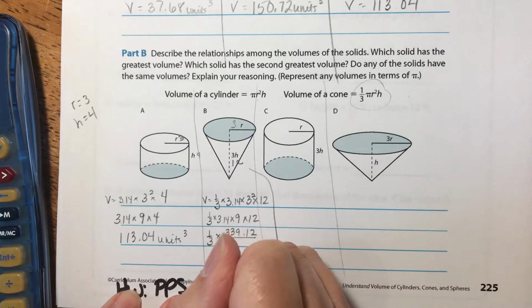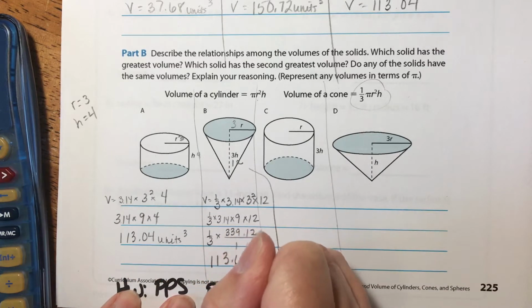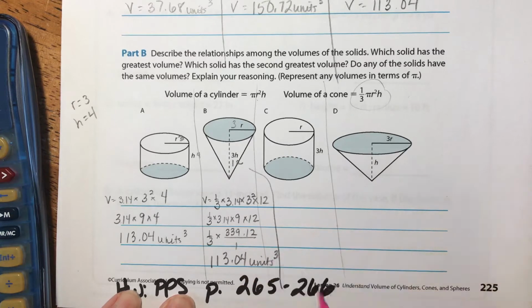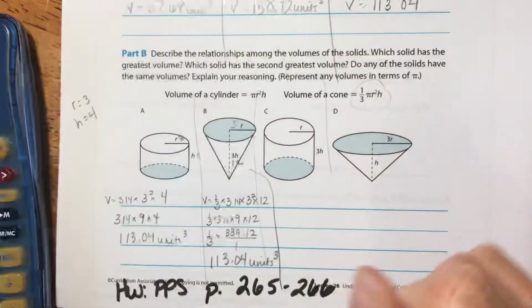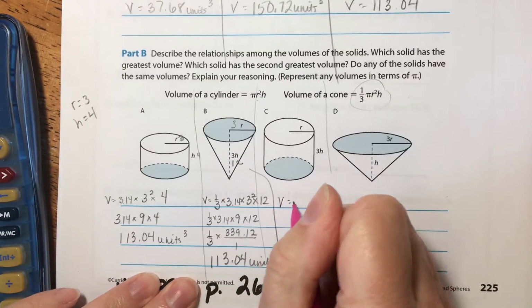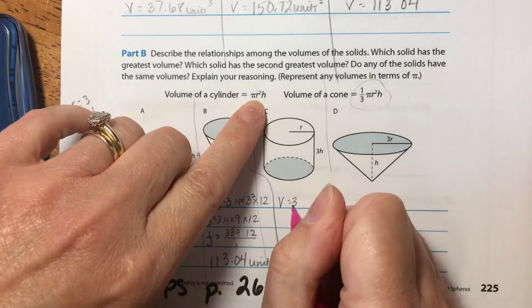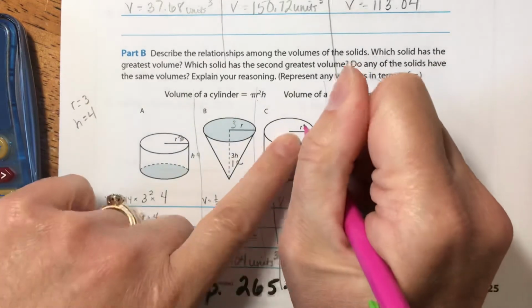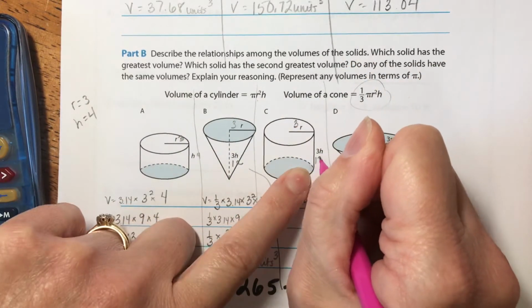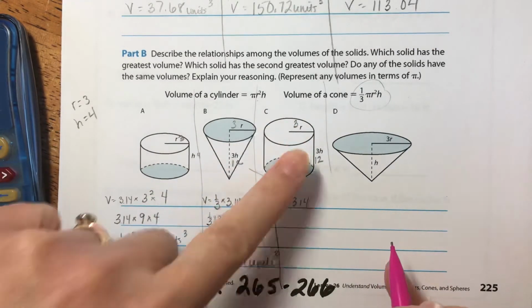So this is interesting. Same volume. These two have the same volume. Okay, I'm a little cramped on space here. Okay, let's do this cylinder. So let's make sure I have the right formula. Volume equals 3.14. Oh, I didn't say. Radius is 3. Height is 4. So 3 times 4 is 12. Okay, these are the same.